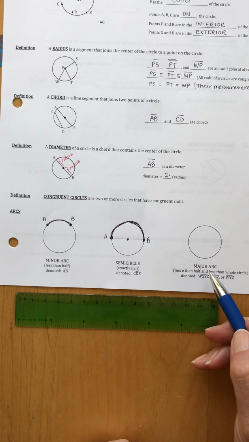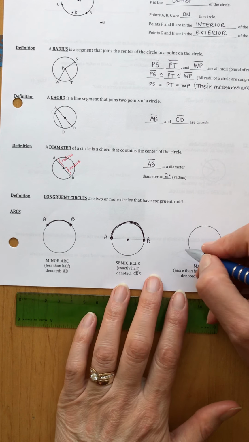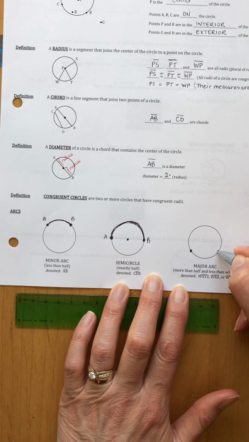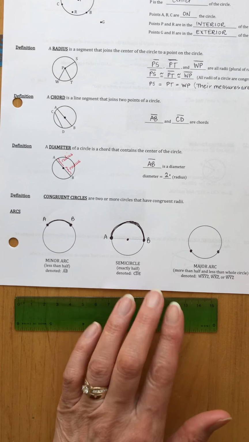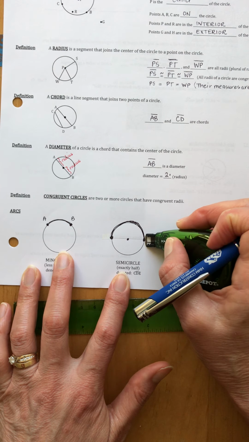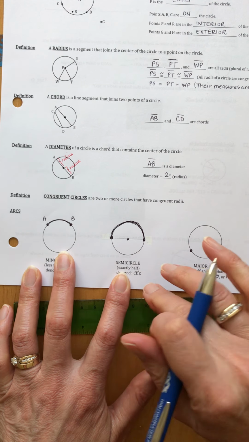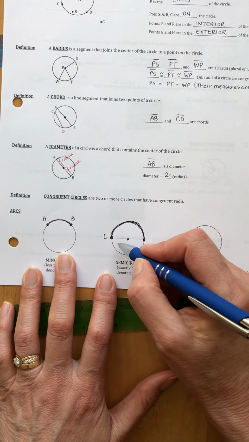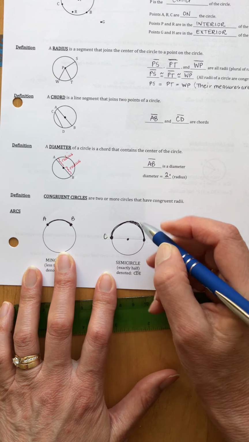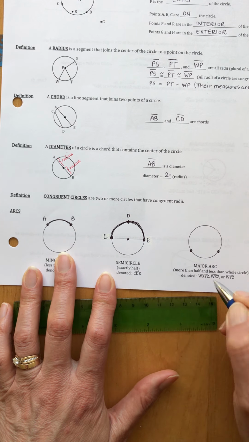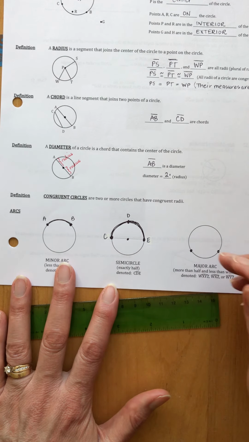Okay, finally now a major arc, and it's more than half, but less than the whole circle. So we're going to start like here and here. And notice, I'm sorry, we were calling it CDE, so let's go ahead and do that here. Let's call this C. Now, why 3 letters? Because it could go this way or that way. So to make it clear, we're going to put a 3rd letter on there so we know which way we're going. Okay, it's this side of the circle.